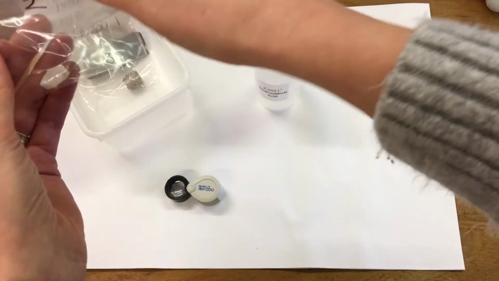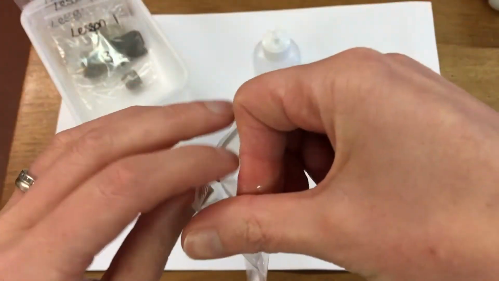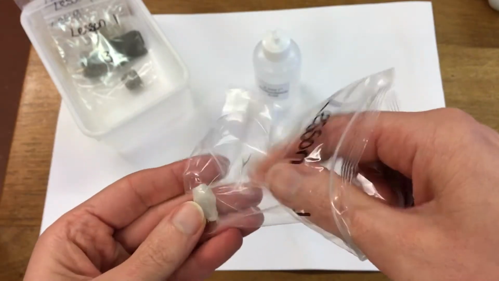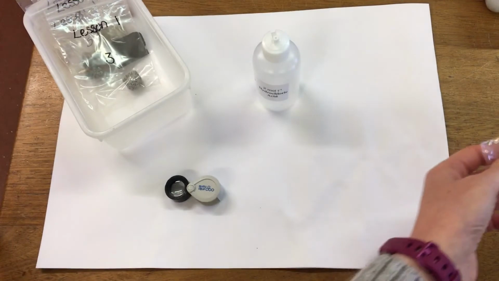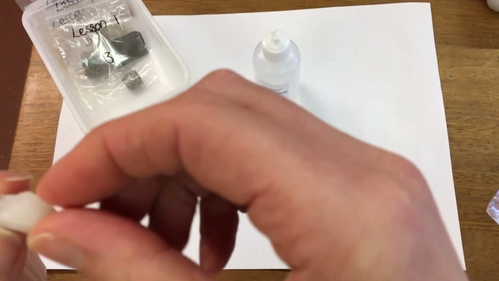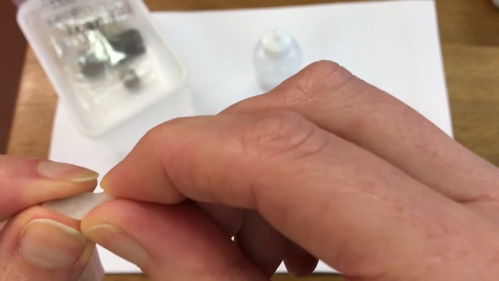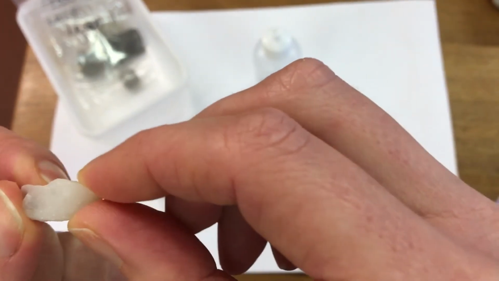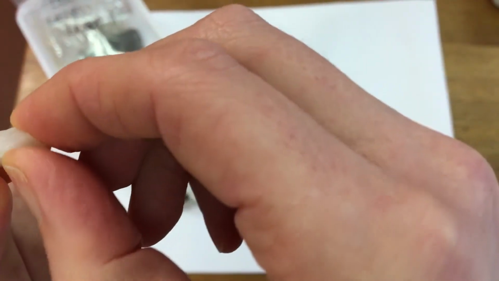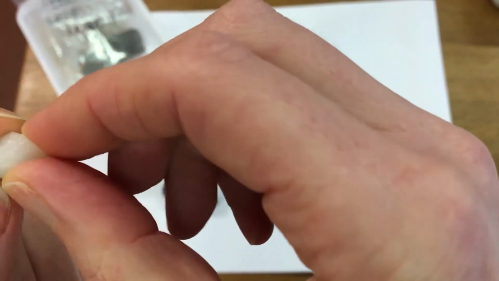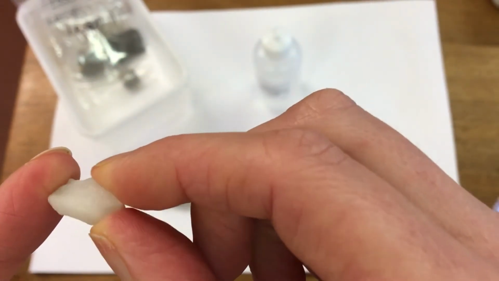Our next sample, sample number 2, we shall examine that a little bit more closely. So this time, this rock feels very, very hard. It's quite smooth, but no grains in this one.